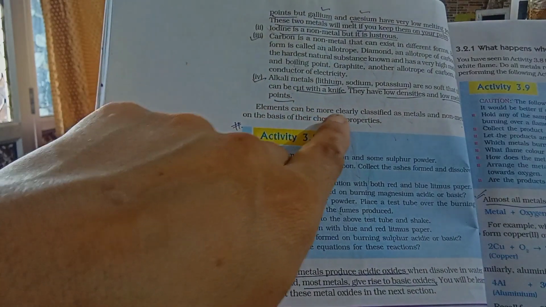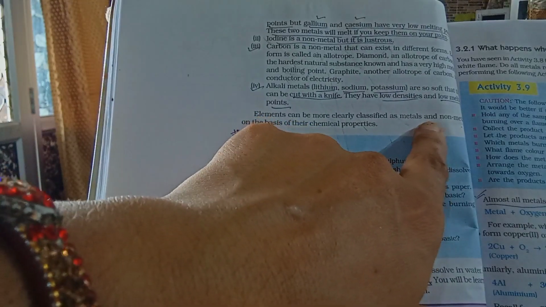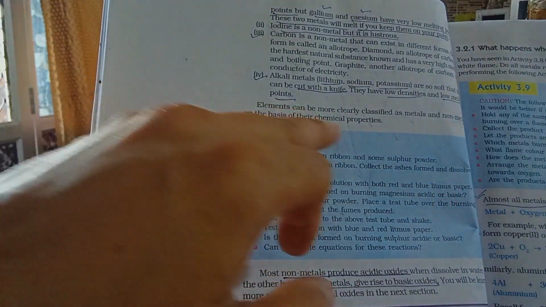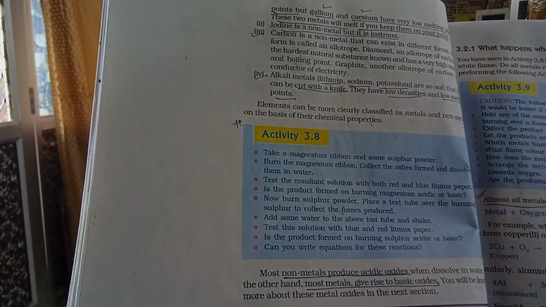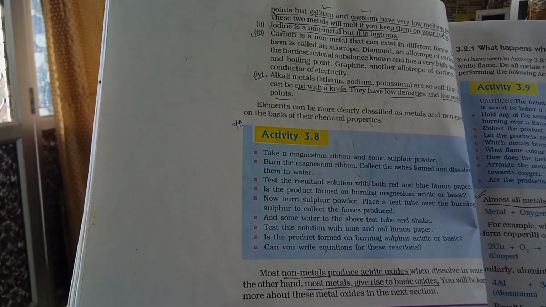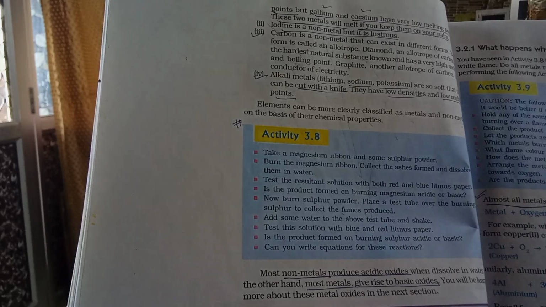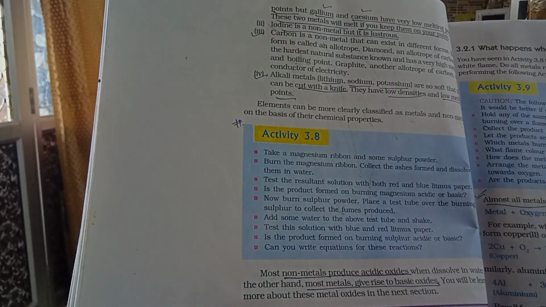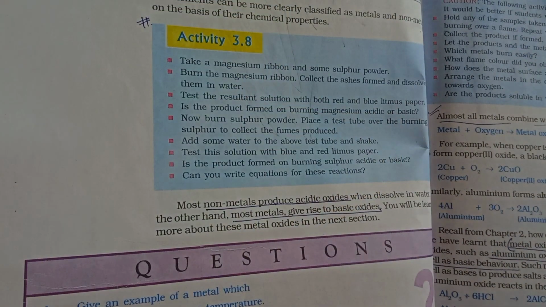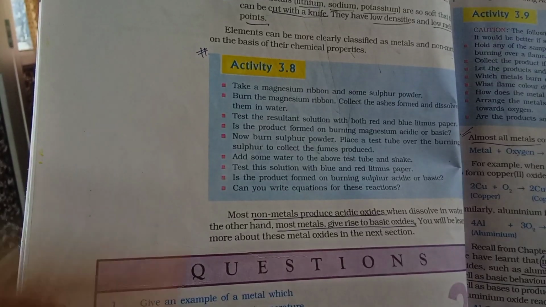Elements can be more clearly classified as metals and non-metals on the basis of their chemical properties. So physical properties are not able to totally satisfy which thing is metal or non-metal. So whose help will be taken?